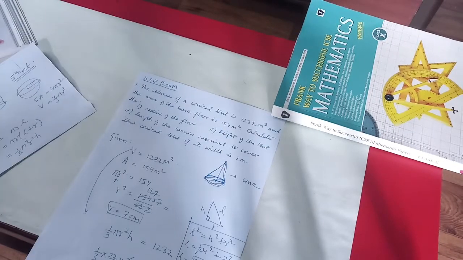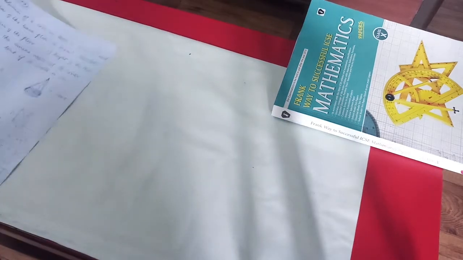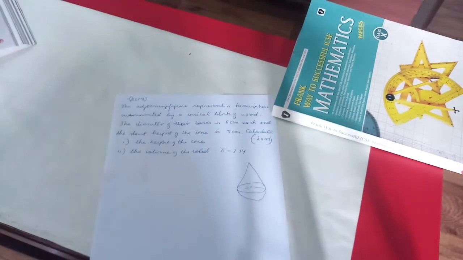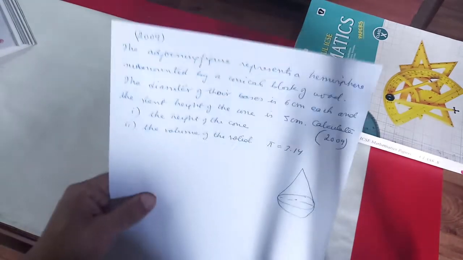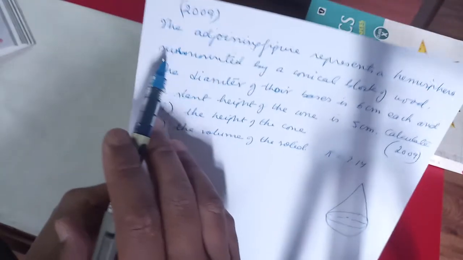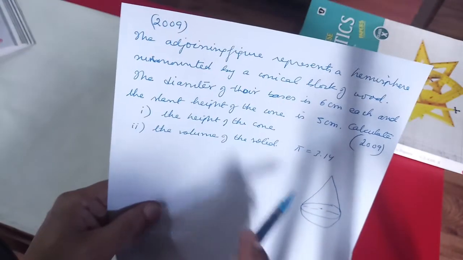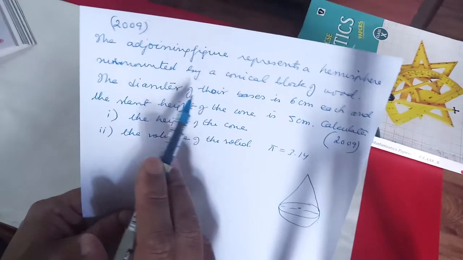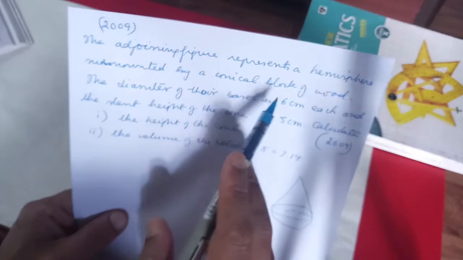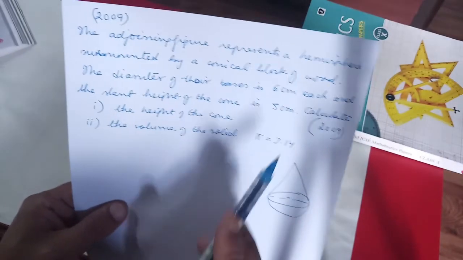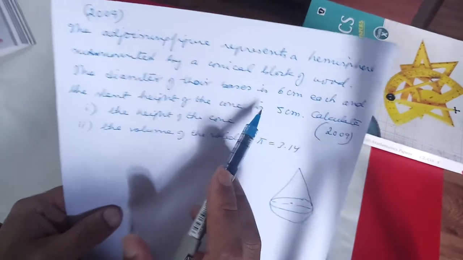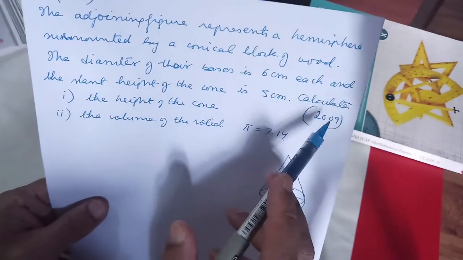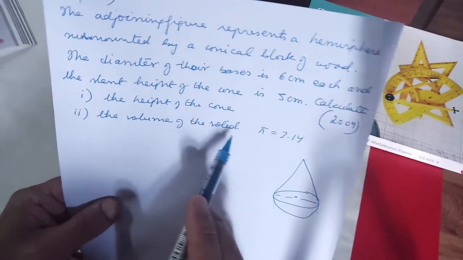Likewise, I am going to do one more question that is in ICSE 2009. I have already written down the question. ICSE 2009. This will be a 4 marks question. Please read the question. The adjoining figure, which is already shown here, represents a hemisphere surmounted by a conical block of wood. Conical means cone. The diameter of the bases is 6 centimeter each and the slant height of the cone is 5 centimeter. Calculate the height of the cone and the volume of the solid.